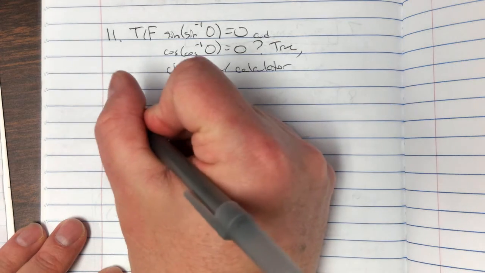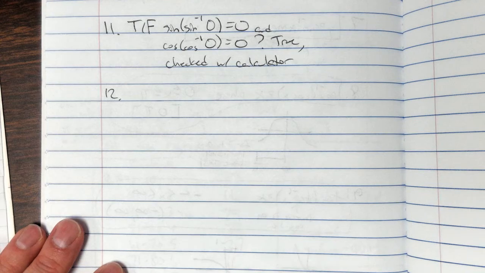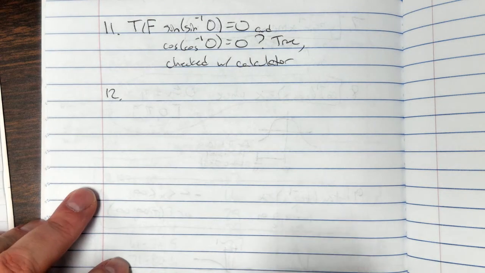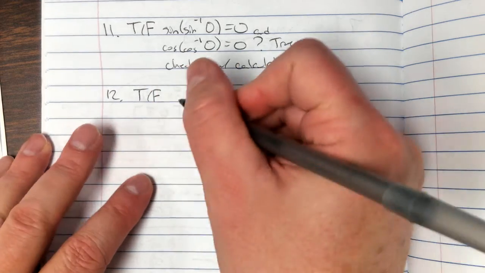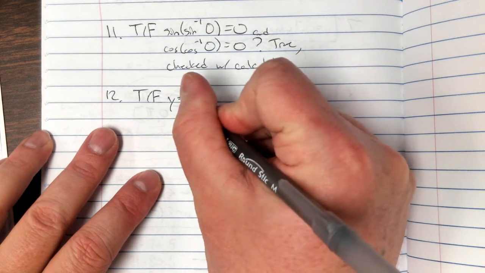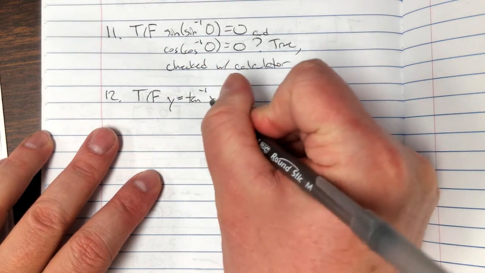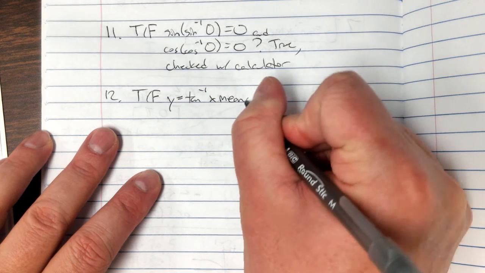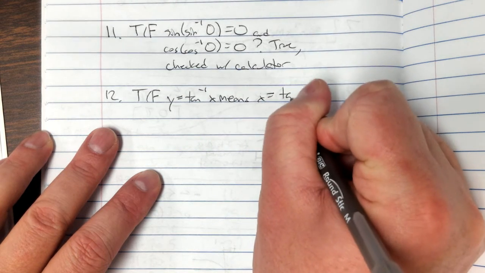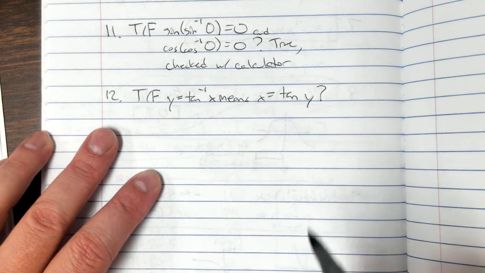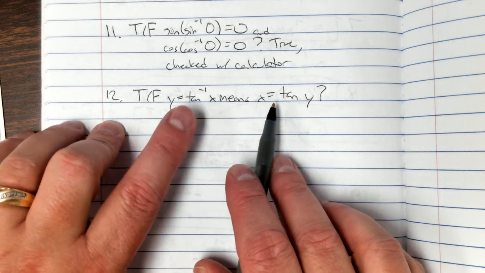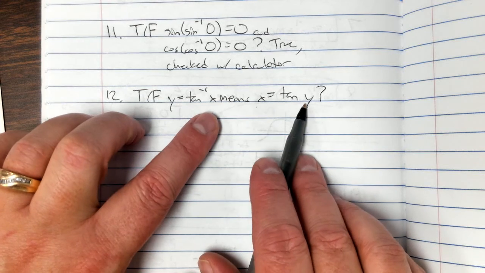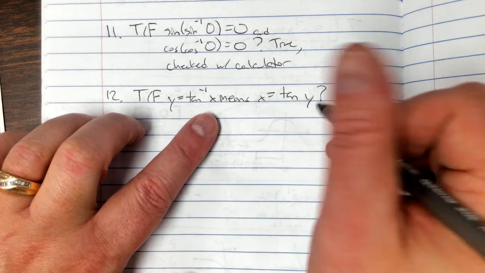Okay, number 12. This one we have a true-false question. Y equal tan -1 of x means x equal tan y. So we switched y to x and inverse to regular and x to y. So that, yes, that's going to be true.